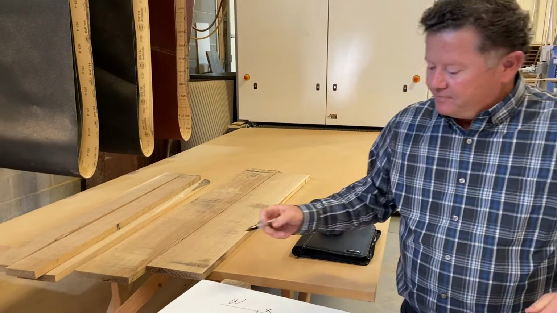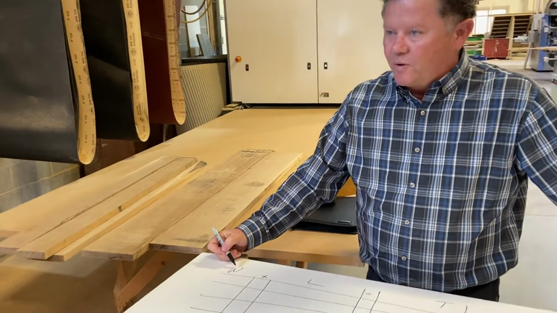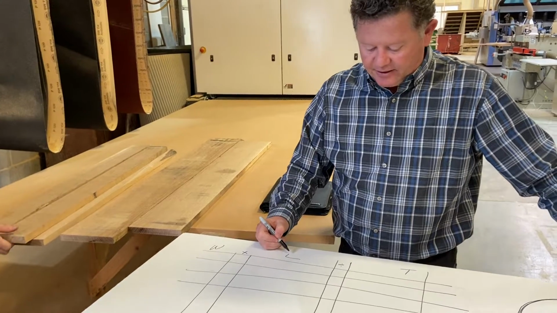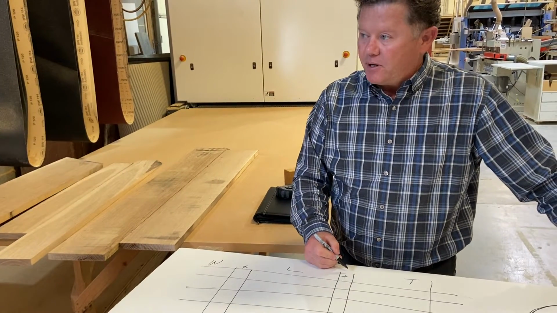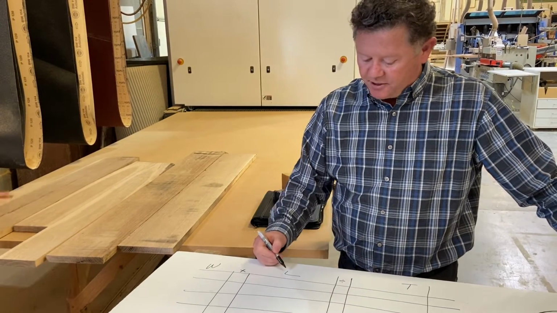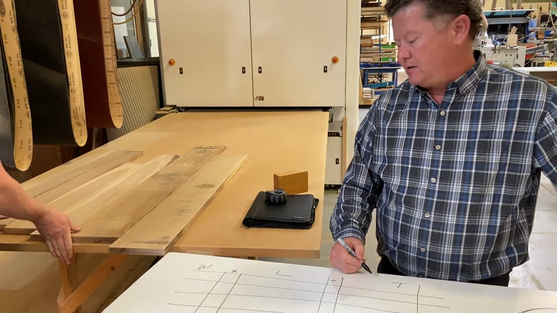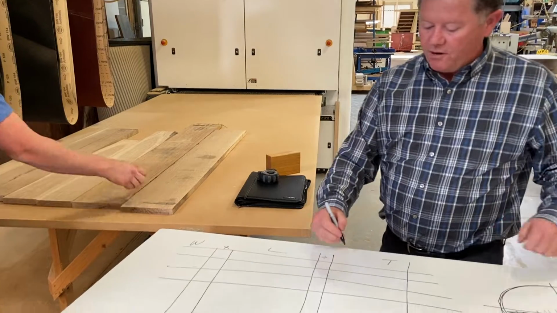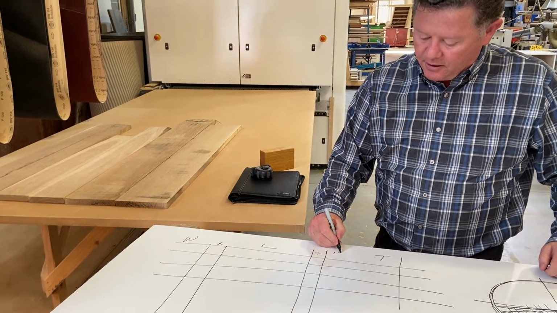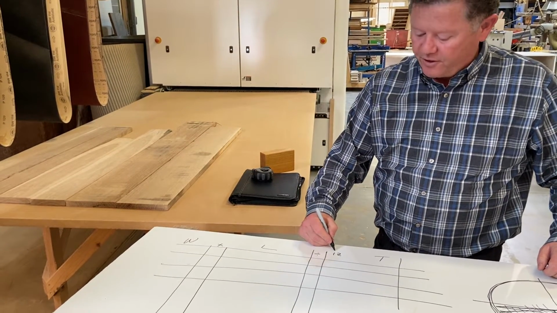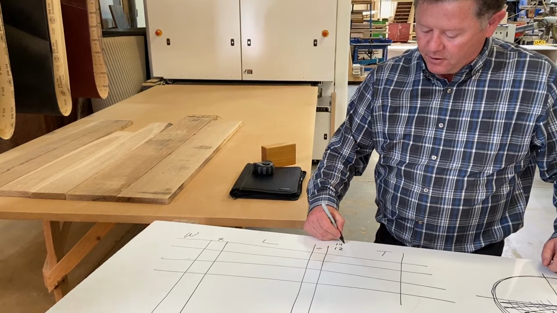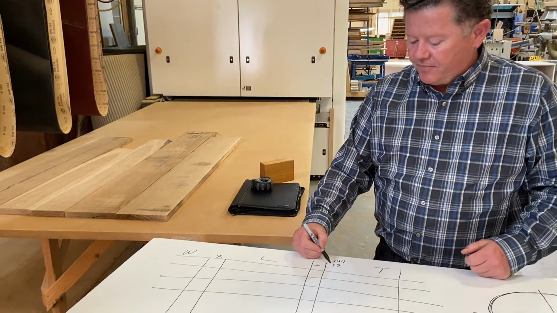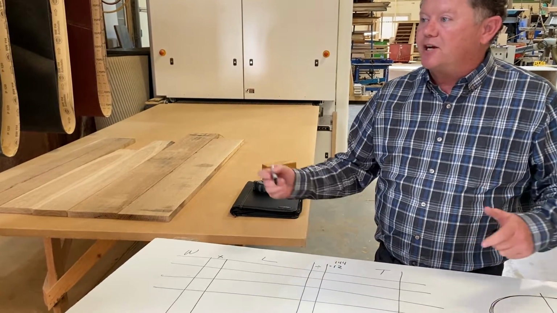Okay, so it's the width times the length, divided by 12, or 144. I'm going to use 12 because we're measuring in feet.